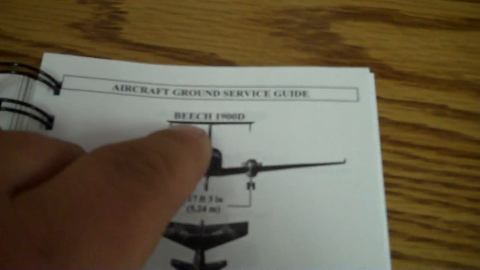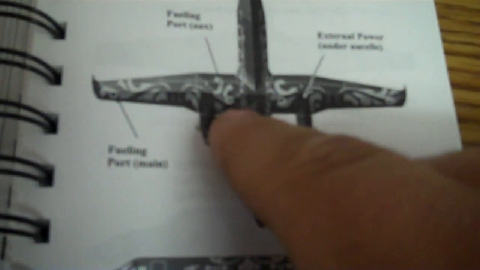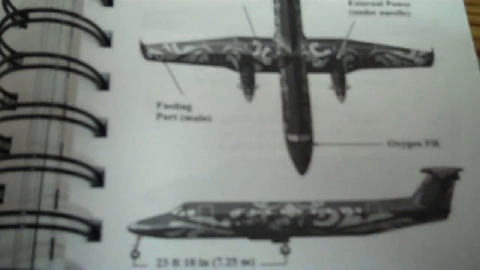Now the next one is the Beech 1900. The first thing you'll notice is it has this T-tail. Second, it's a lot longer. Then the fueling points are different. The very tips of the wings on both wings are the mains. The auxiliaries are between the nacelle, the engine, and the fuselage, the body of the plane.